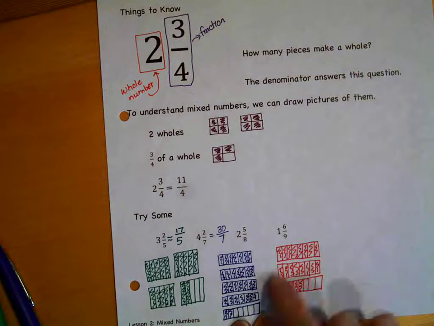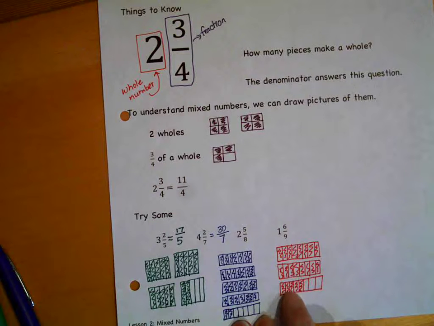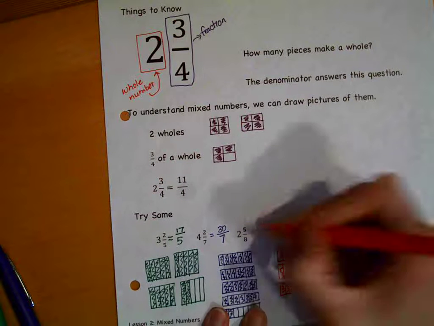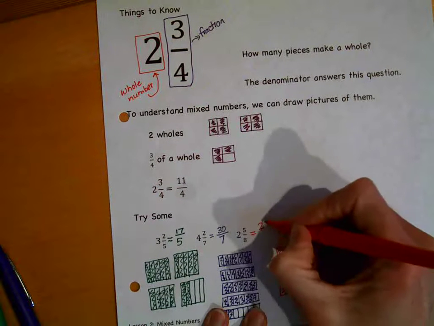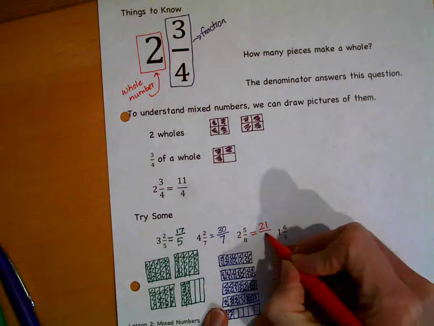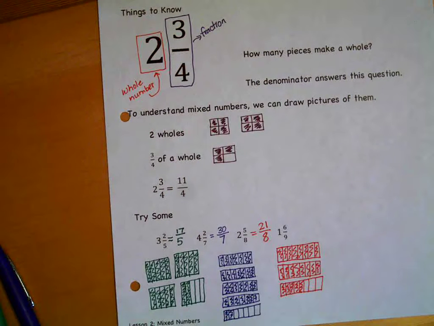And then I have to count what I have colored. So there's 8 here, there's 16, 17, 18, 19, 20, 21. So this one would be 21 colored pieces, and the denominator always stays the same, so it would be 21 eighths. Okay? So I hope you're starting to get the pattern. I hope that you're starting to understand how these models can actually really help you see how to turn a mixed number into a fraction greater than 1.